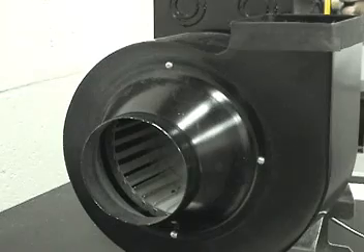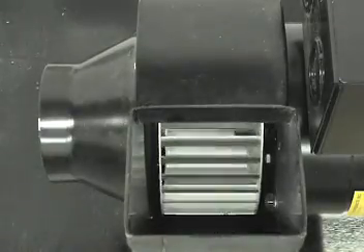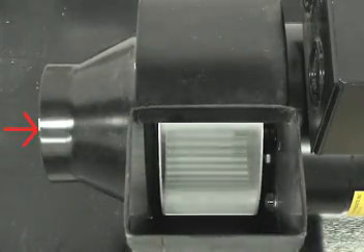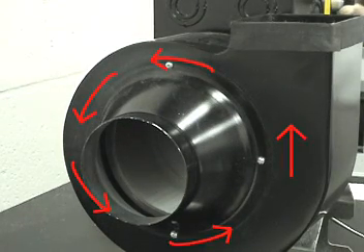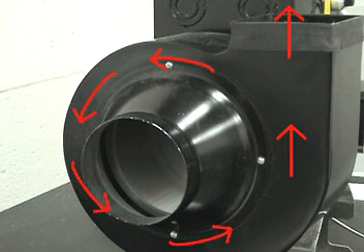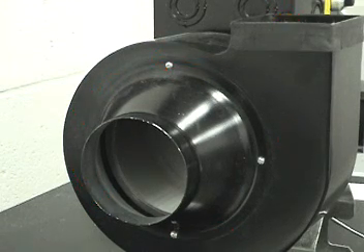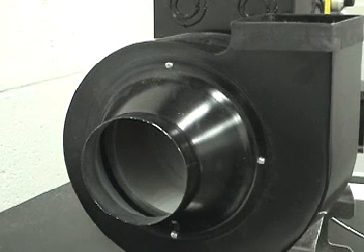This centrifugal blower is a radial flow turbomachine. Air enters in the axial direction, turns radially through the blades, collects in the scroll, and discharges tangentially. Both linear and angular momentum are transferred from the rotating blades to the air in this complex three-dimensional fluid flow.